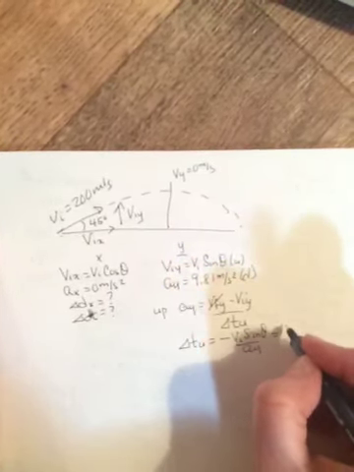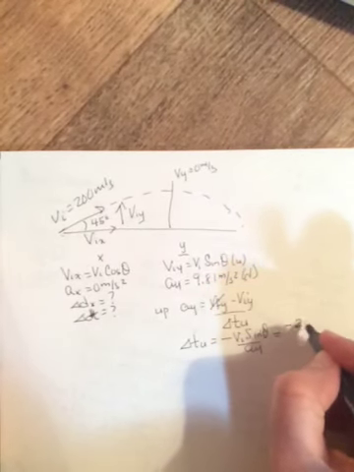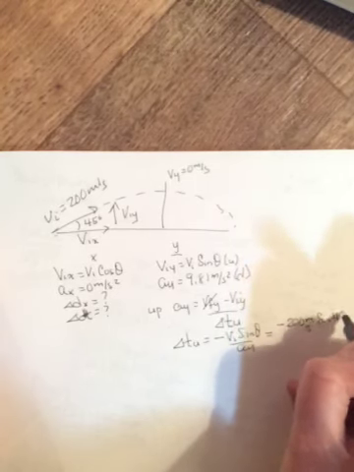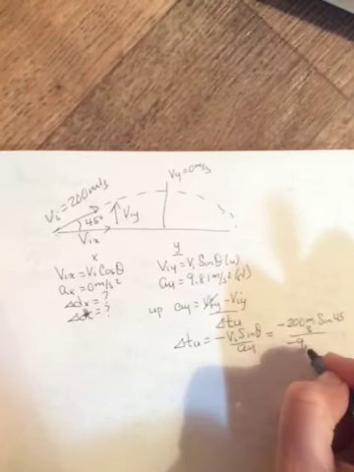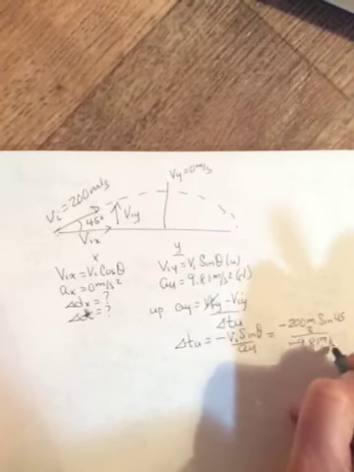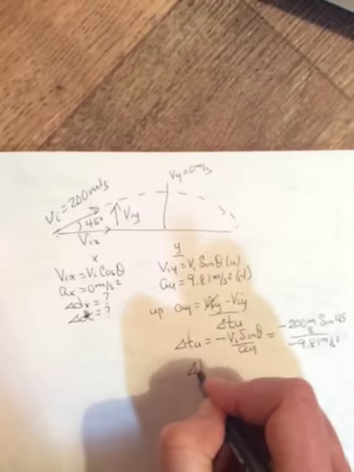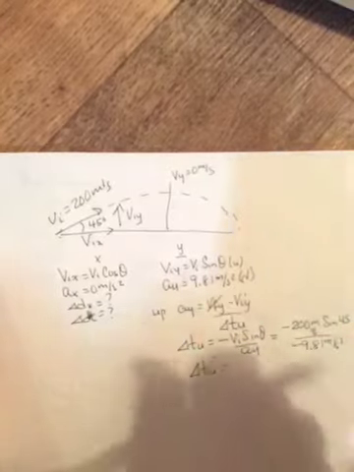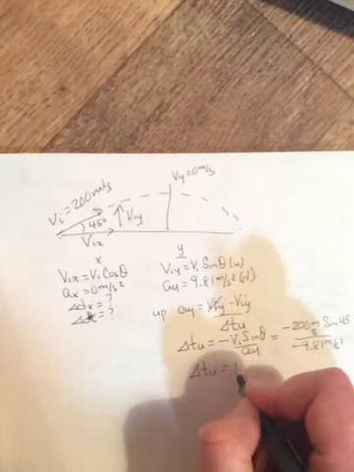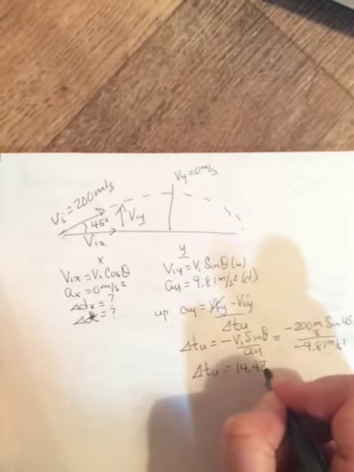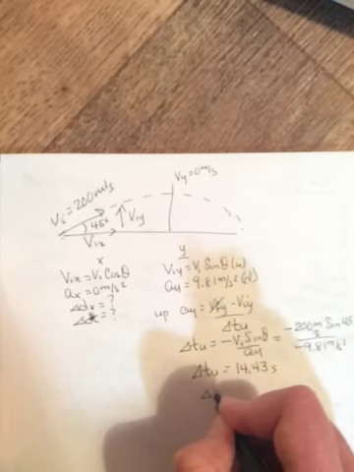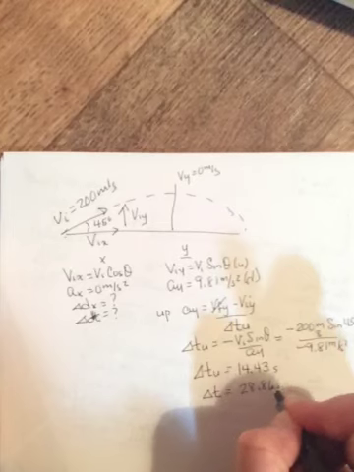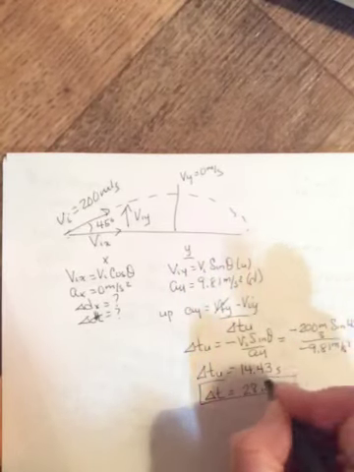So it'll be equal to negative 200 meters per second sine of 45 over negative 9.81 meters per second squared. And we will get a t up to be 14.43 seconds. That's t up, so our delta t then will be 28.86 seconds, which is the answer to part A.